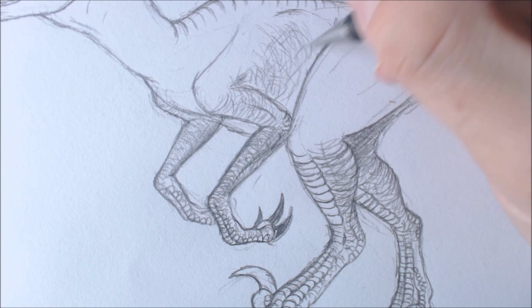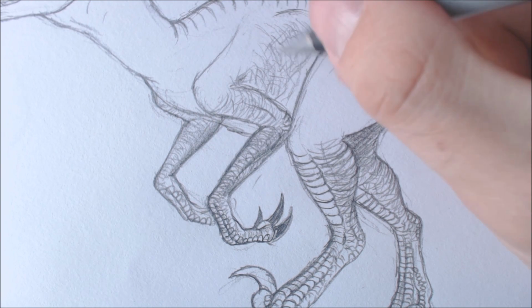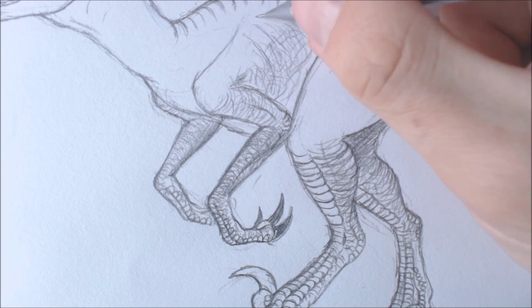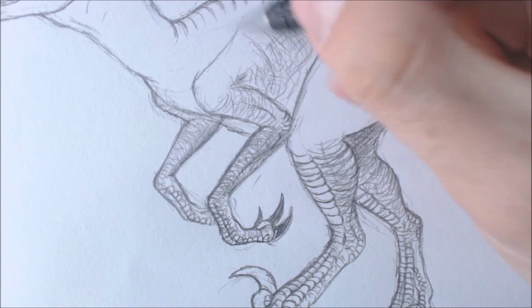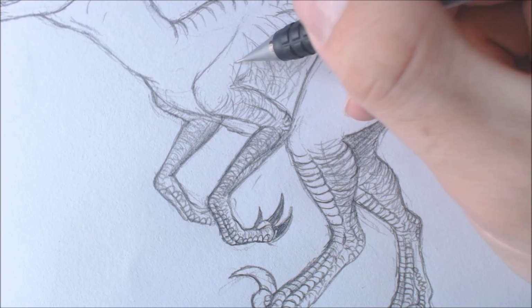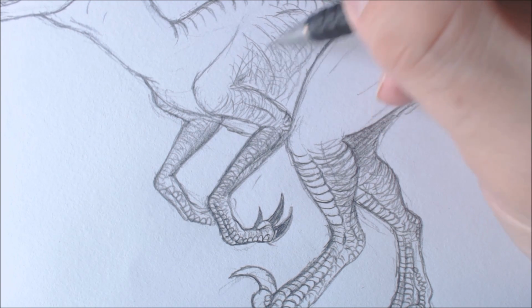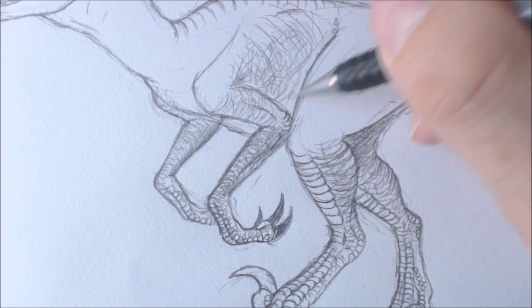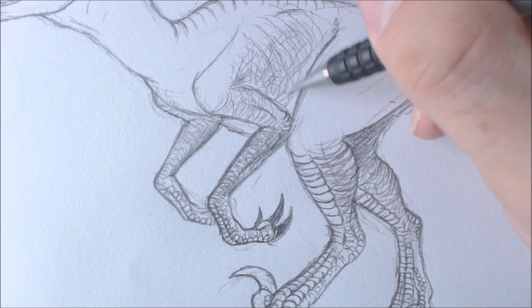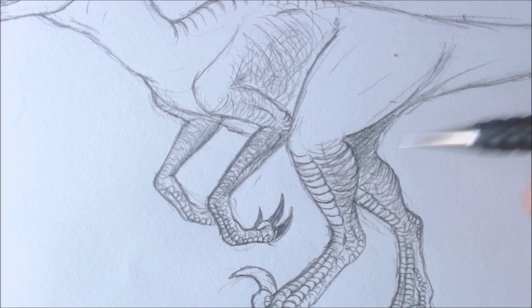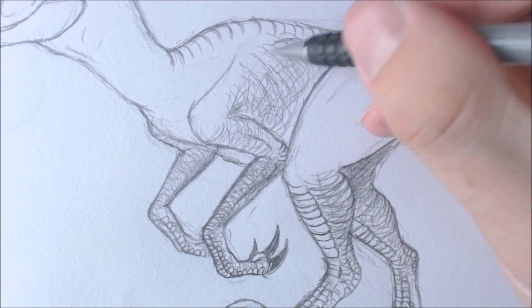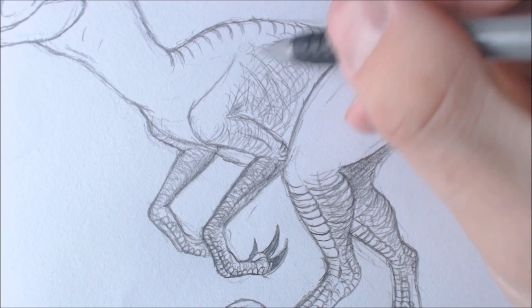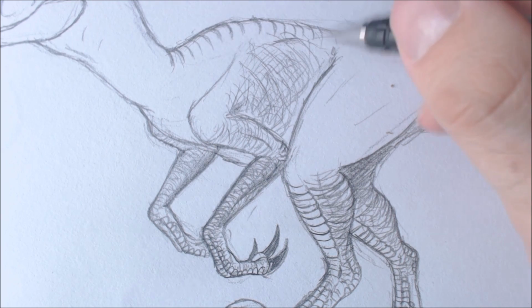So you can put triangles and squares, make them bigger so they fit the whole torso. Like I said, you don't have to plan it too much. Just put those lines in there and it will look like skin. Put some lines up there. Generic lines.